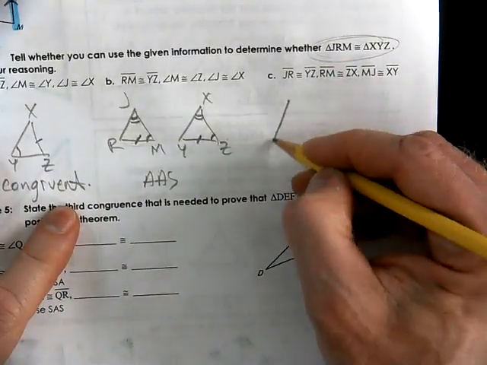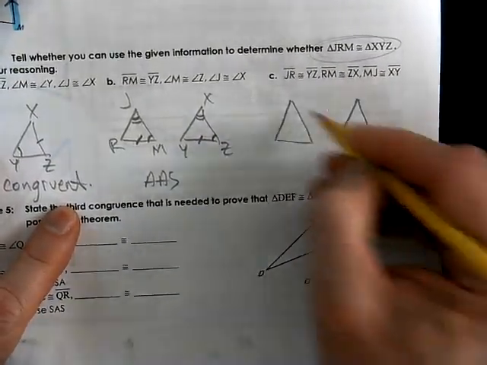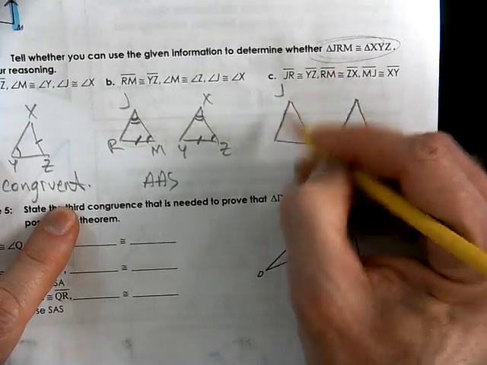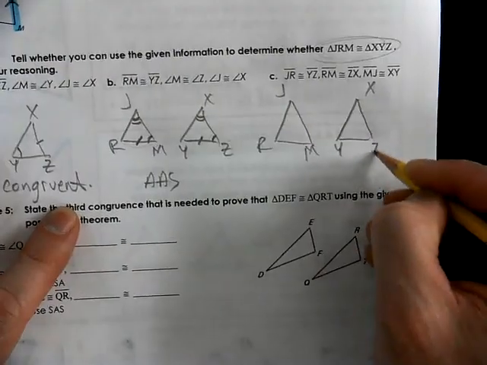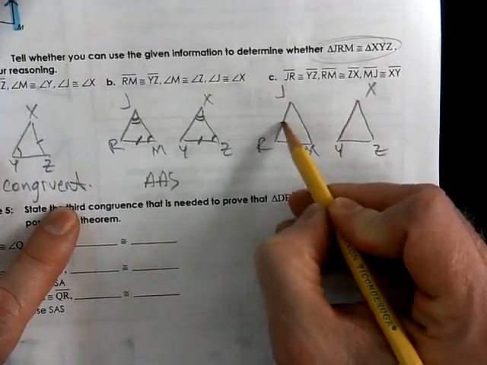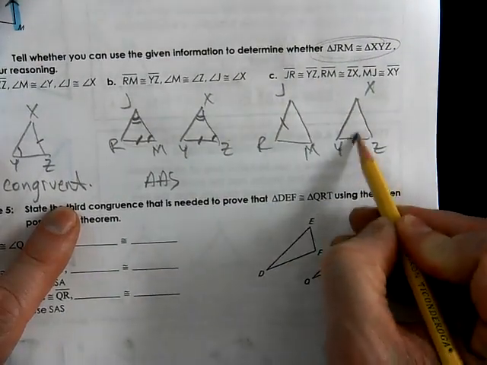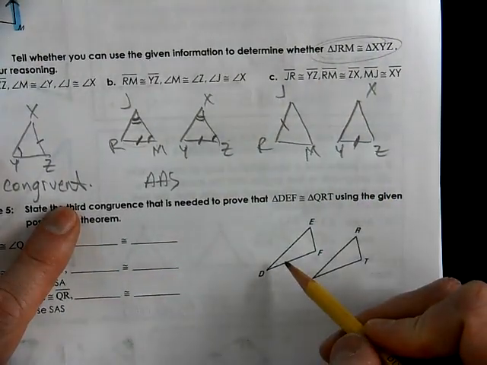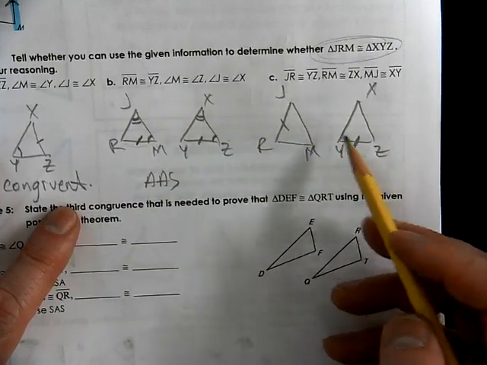And then this one might be pretty obvious to you. JRM, XYZ. JR is congruent to YZ. That's okay. It doesn't have to be pointing in the same direction.